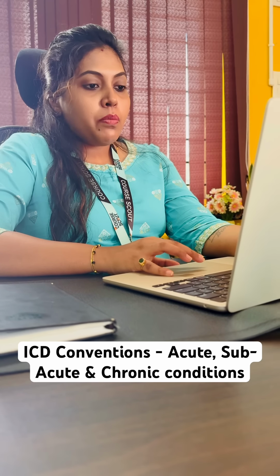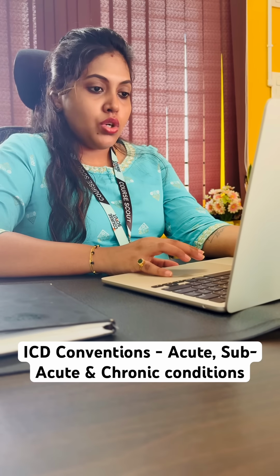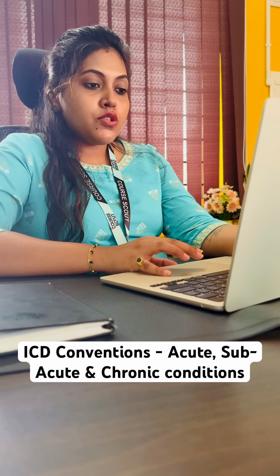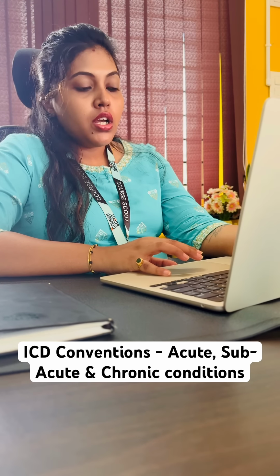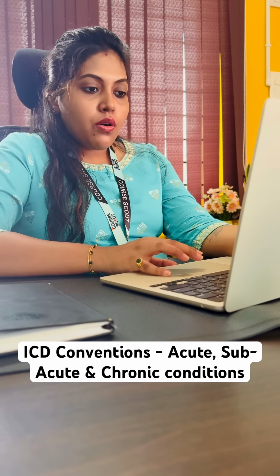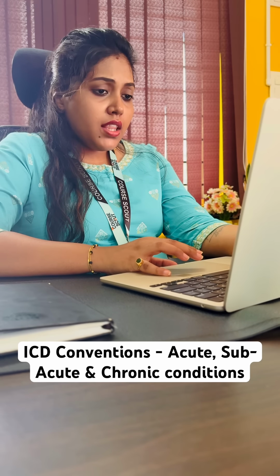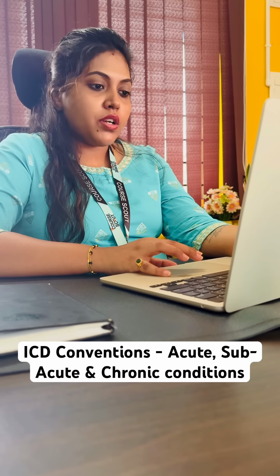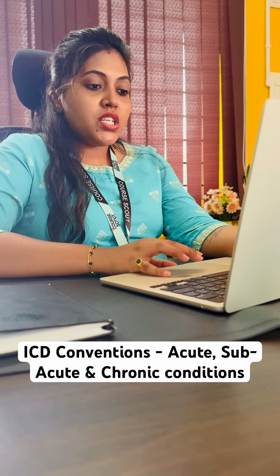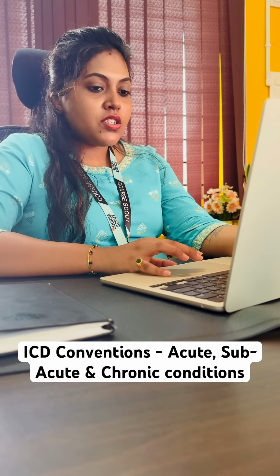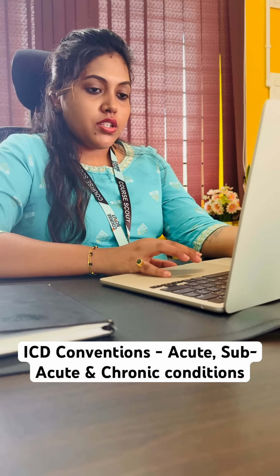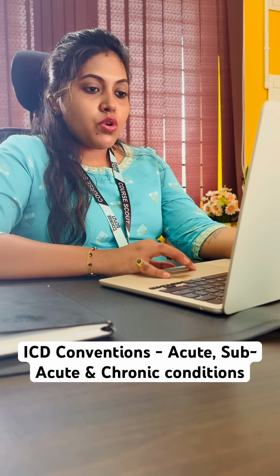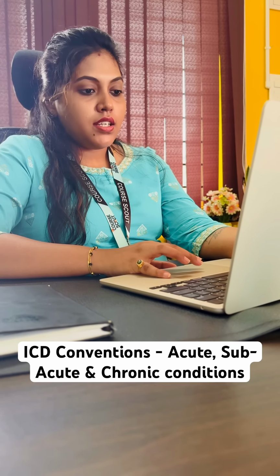For example, if a patient has had back pain since 2 days, we can go for acute. If a patient has had a headache ongoing for 3 weeks and it is still not resolved, we can go for subacute. If a patient has had diabetes for 5 years, it's a long-term condition, so we can go for chronic. So these are the three differences we are going to concentrate on in the ICD conventions.